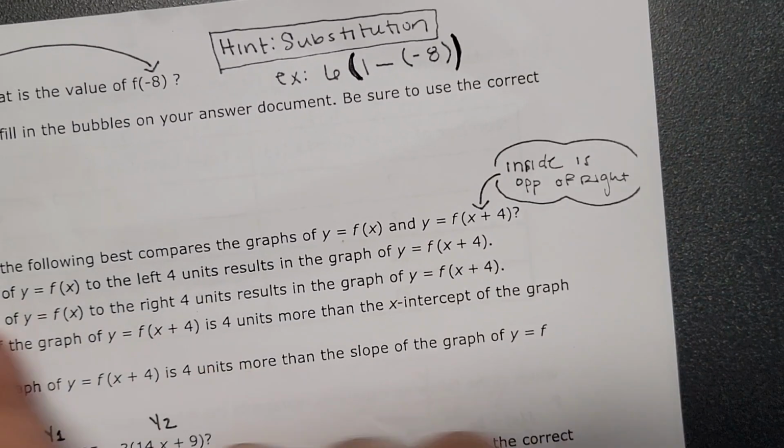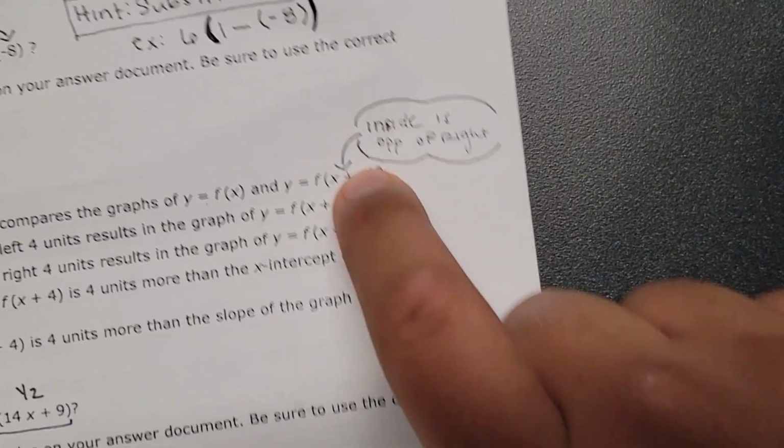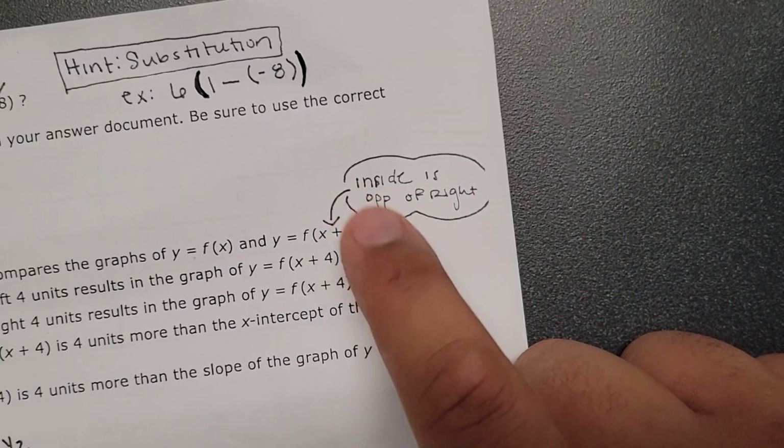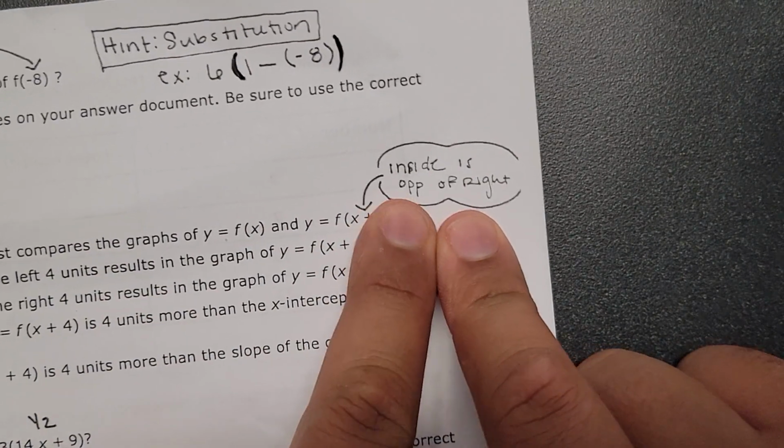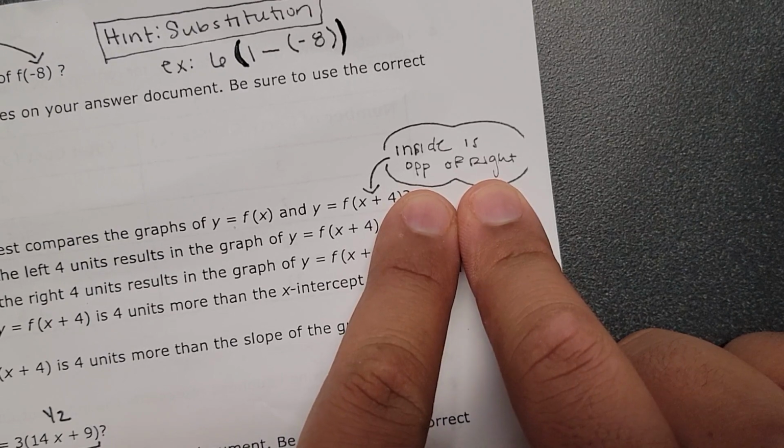All right. Now for number 2, we have not gone over the subject. All you need to know is what is the opposite of the right side. So whichever one talks about opposite of the right side, that's going to be your answer.